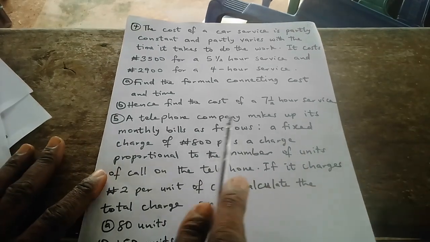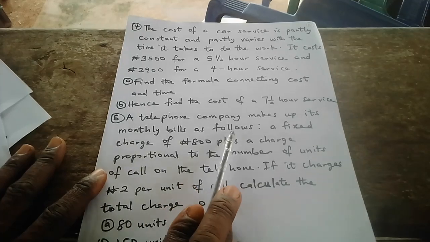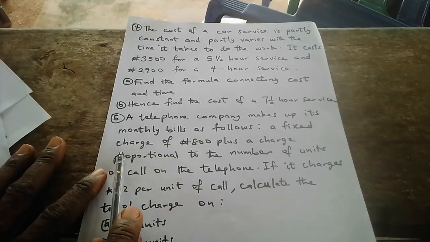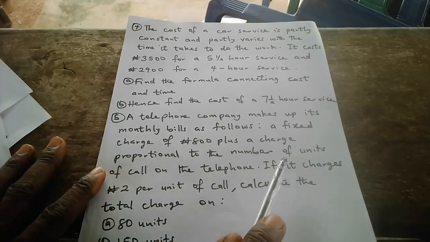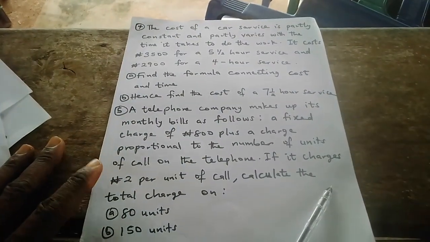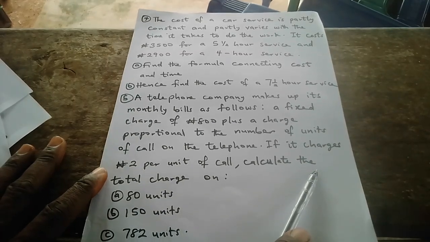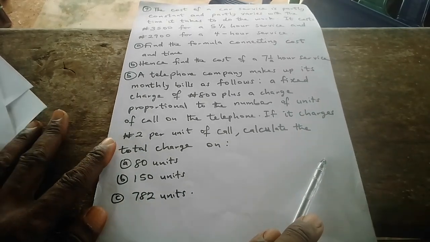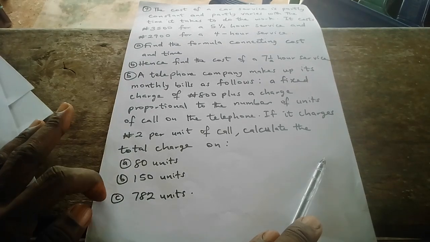Then number 5. A telephone company makes up its monthly bills as follows. A fixed charge of 800 naira plus a charge proportional to the number of units of call on the telephone. If it charges 2 naira per unit of call, calculate the total charge on A. 80 units, B. 150 units, C. 782 units.